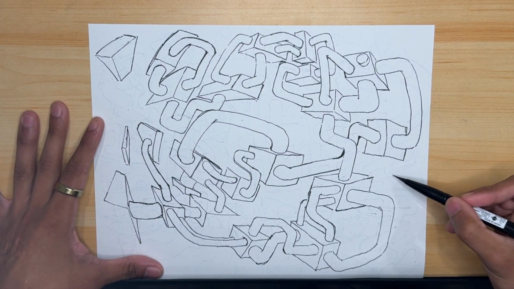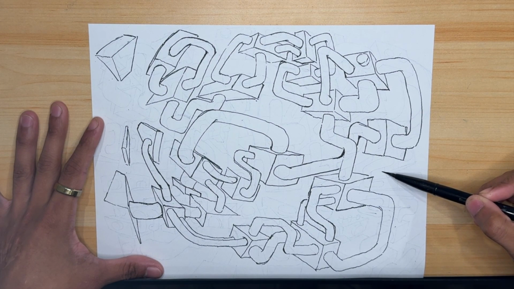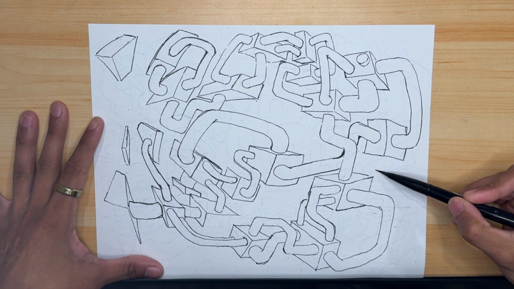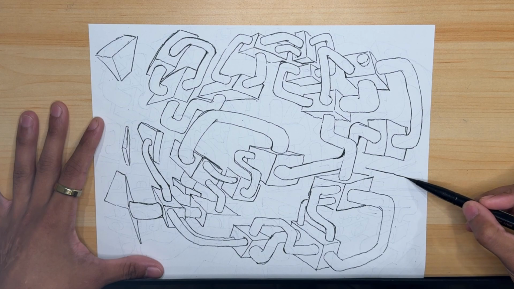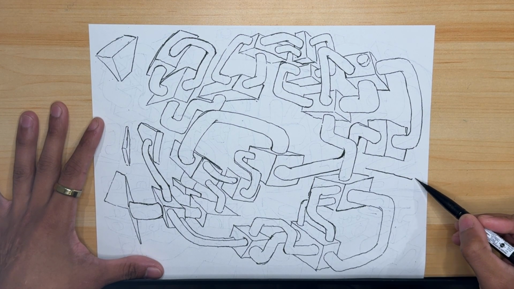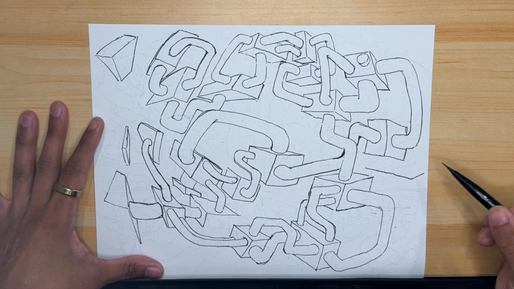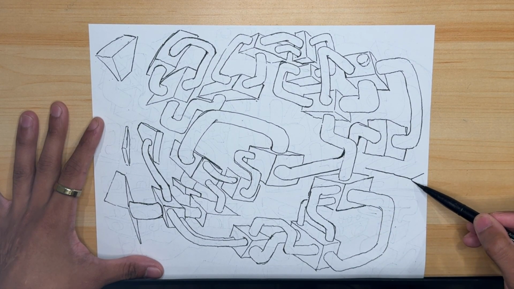Same thing here. Why don't we add it's good. The fact that I struggle with these lines is a good thing. Cool. Why don't we do something like that's a bit off. That's okay.